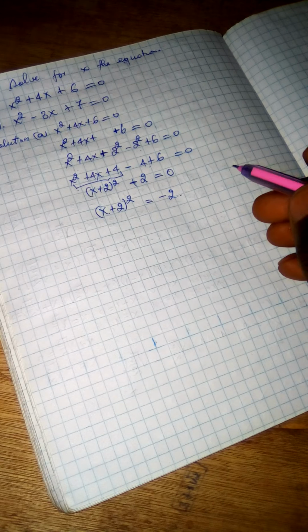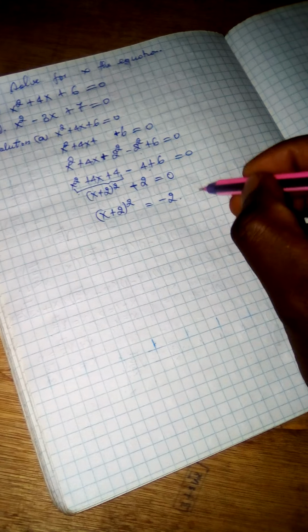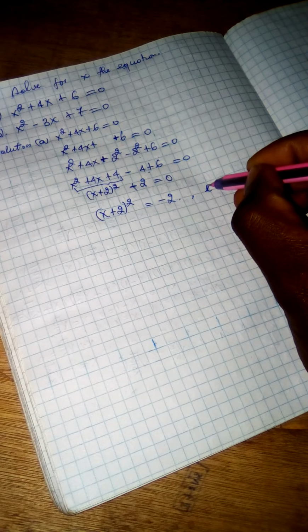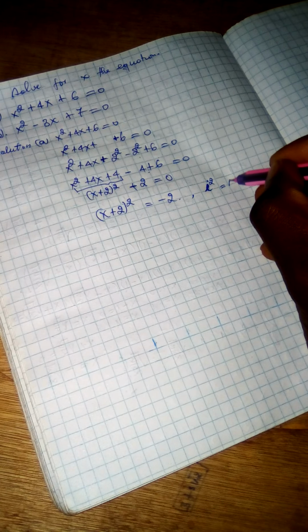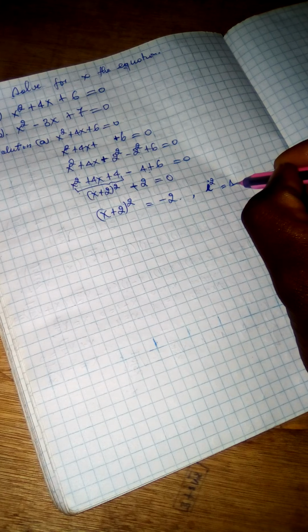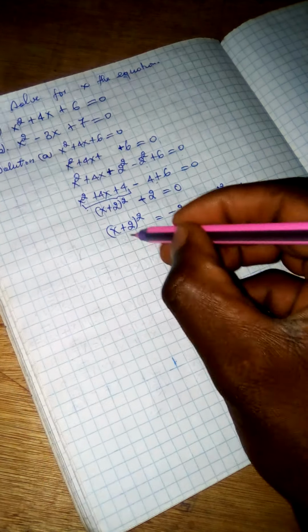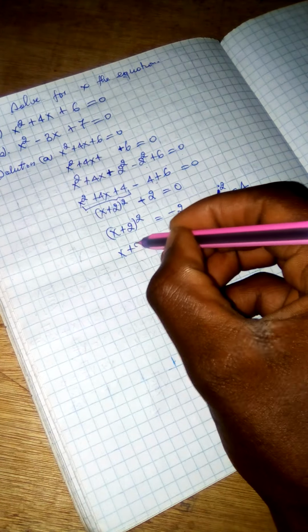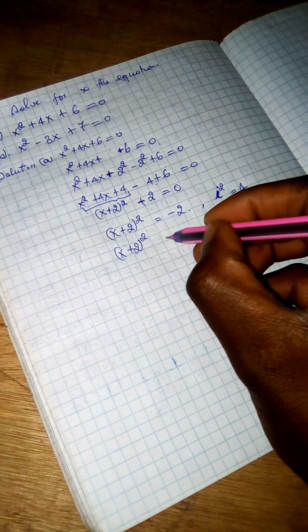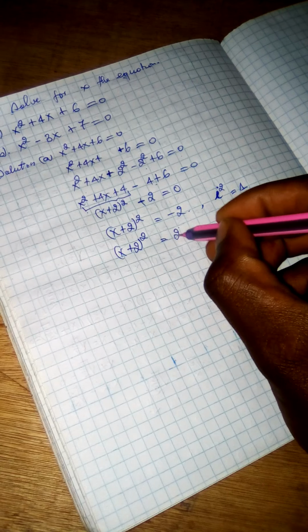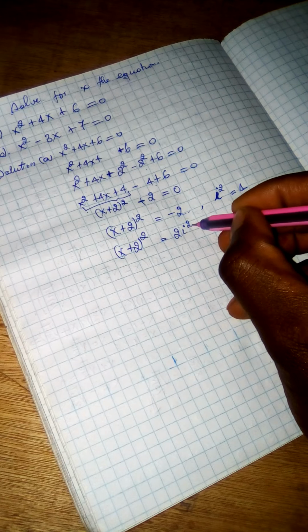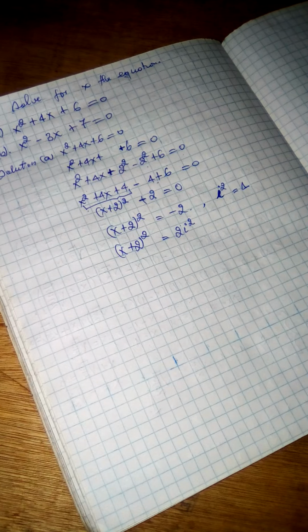Here we introduce i in this equation, where i squared equals negative 1, so that (x plus 2) squared equals 2i squared, right?